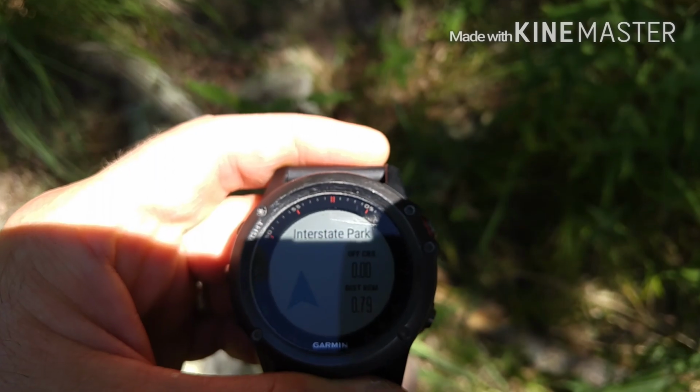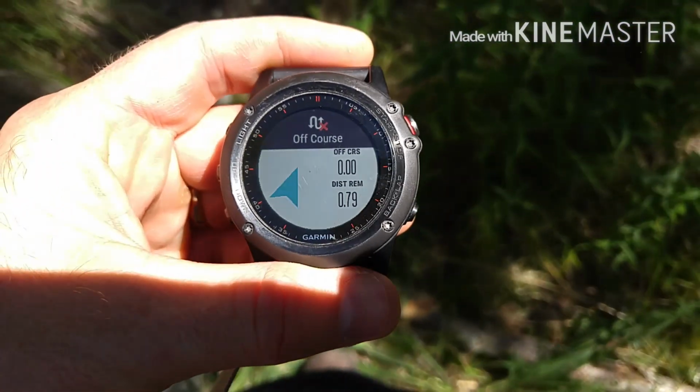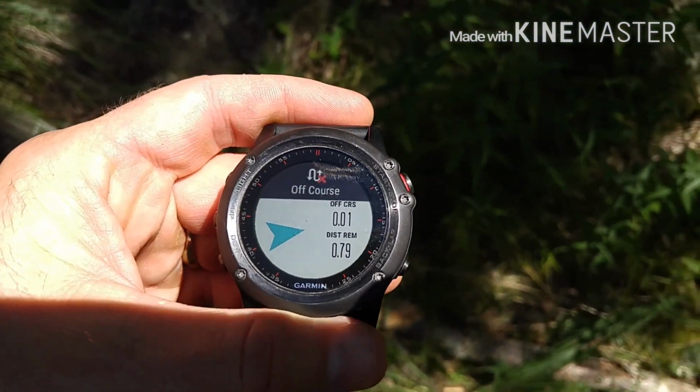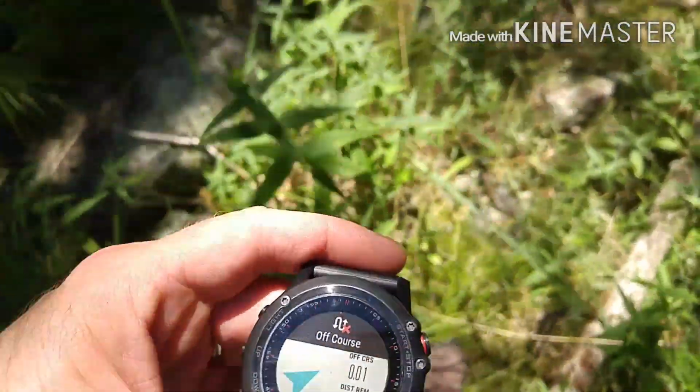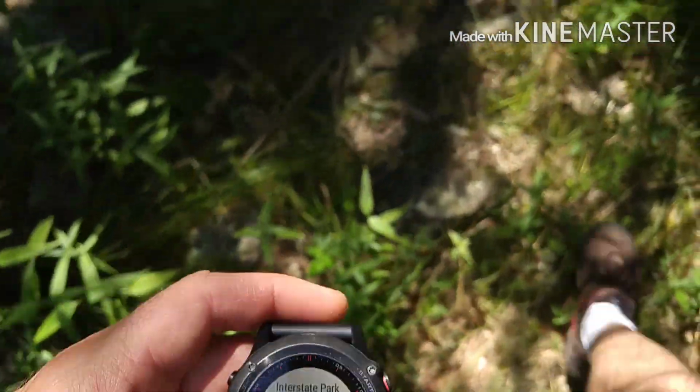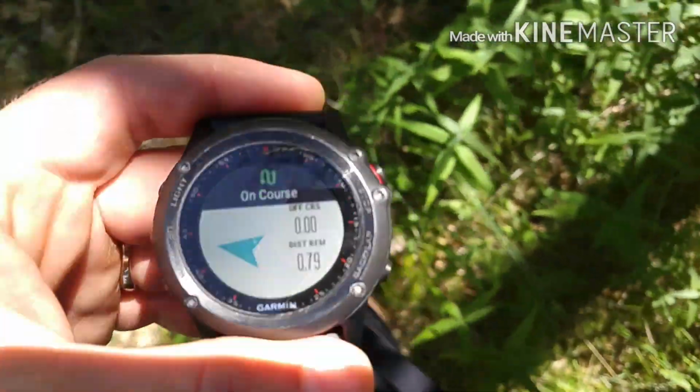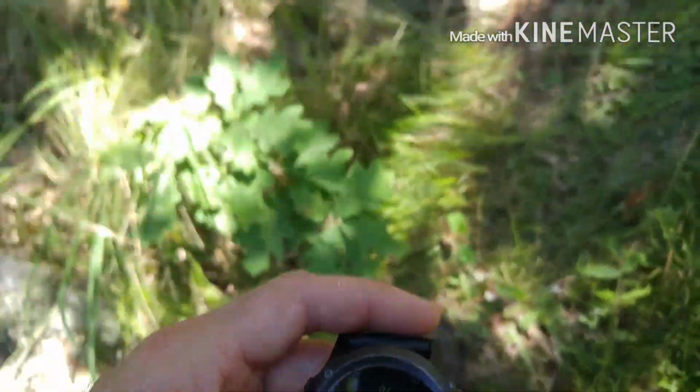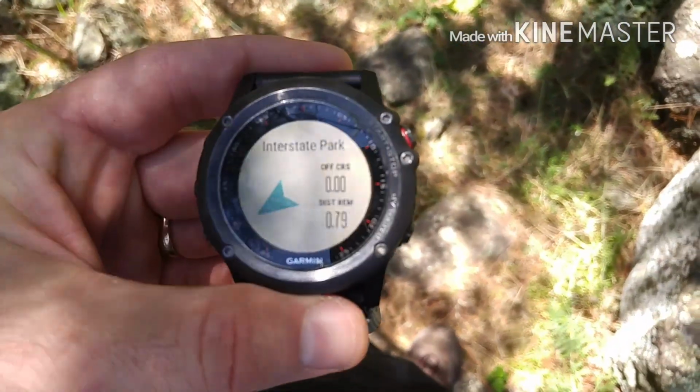So let's see. Yep. I'm off course now. All right, now I got to go to the right. I got to go south. So here I go. Now it says I'm on course, so it's going the right direction. I'm going to go this way. Okay. This is why it says I'm on course, because I'm actually on the trail now. I'm going to go to the trailhead and look at the little plaque.